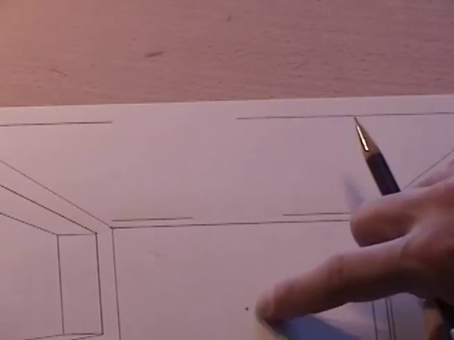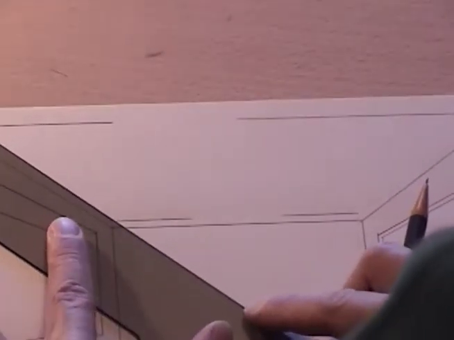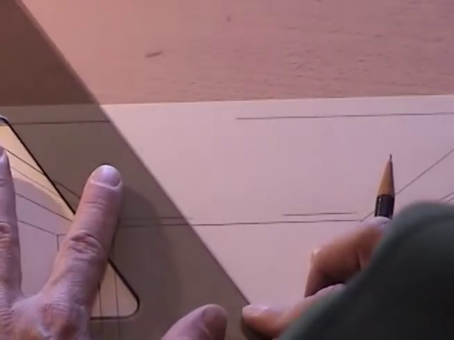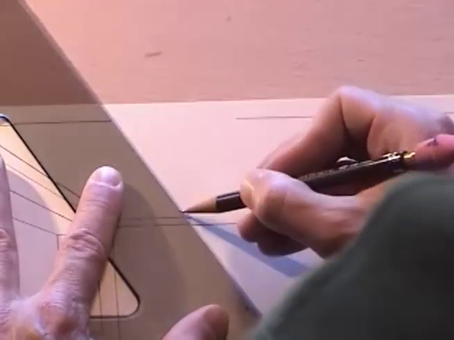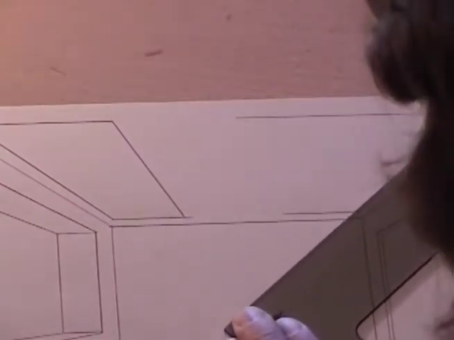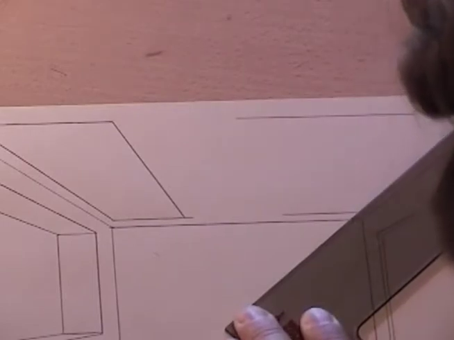Now, from the vanishing point, this is going to be the sides of those skylights. That's one. That's the other one. That's that one.